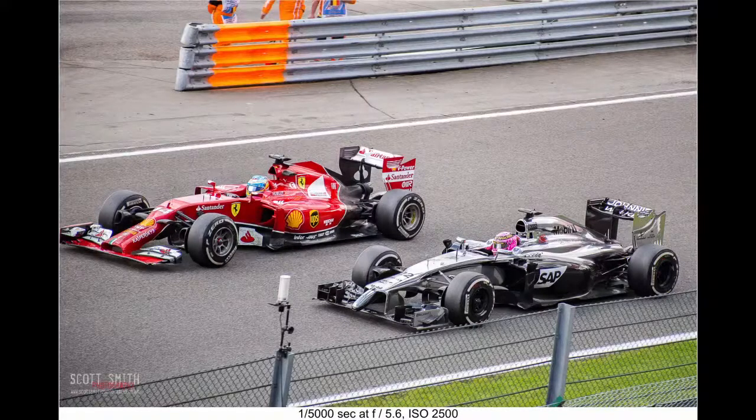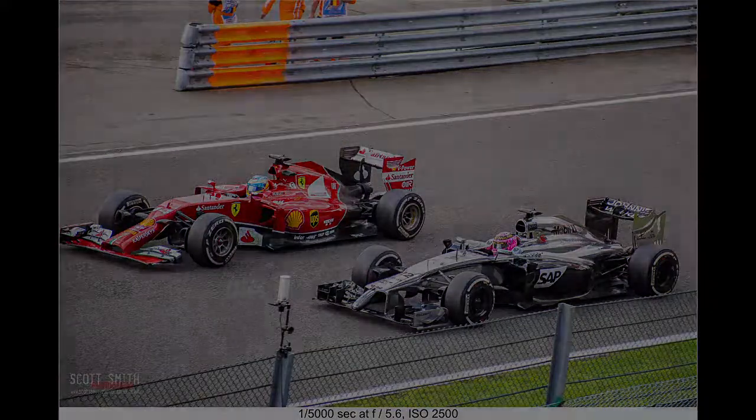So there you go. Back to James. Types of blur. It was quite interesting that with the panning that you did.